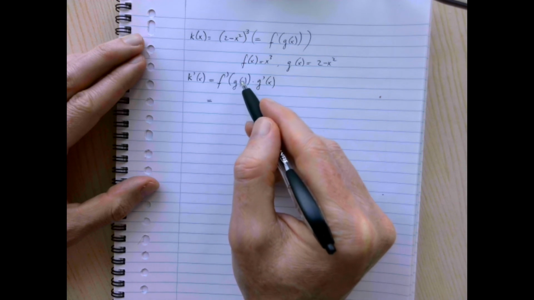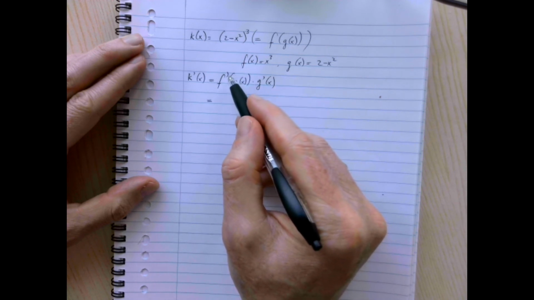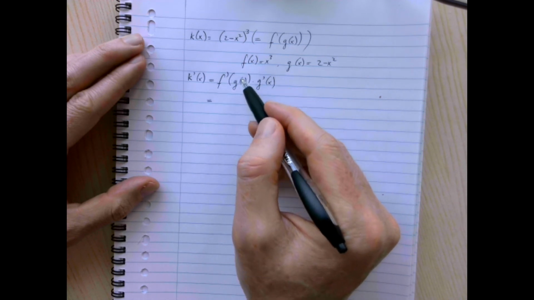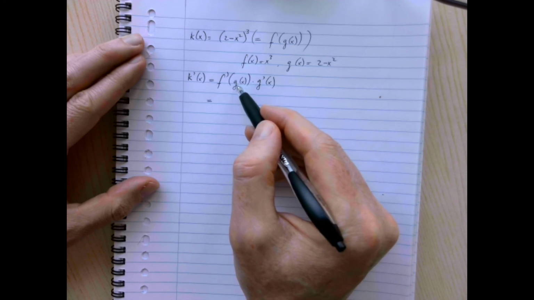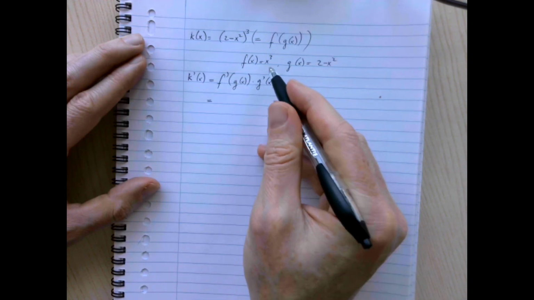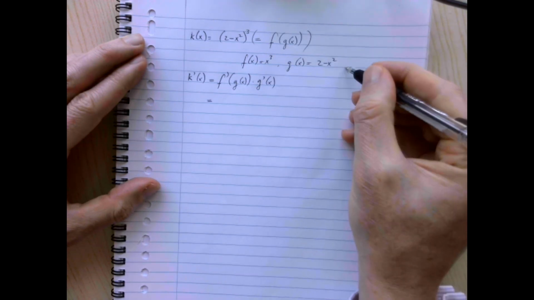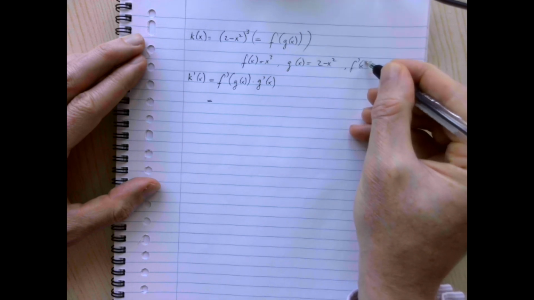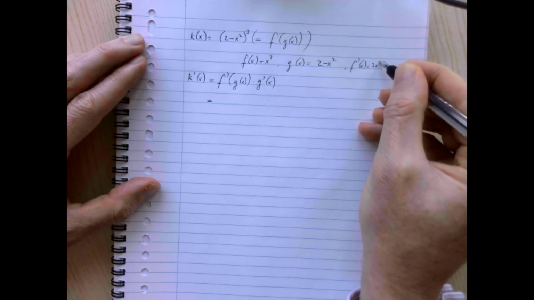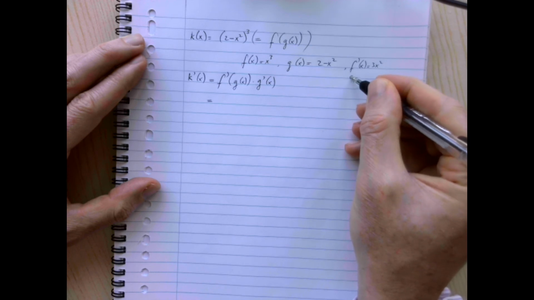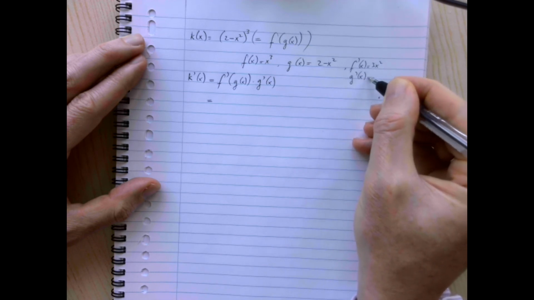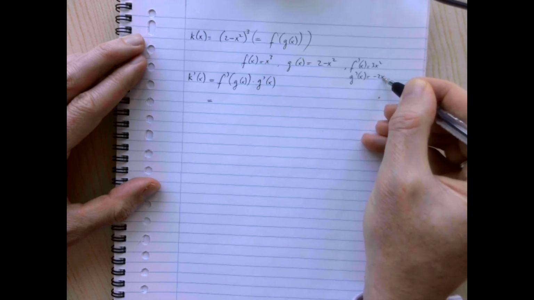Here we are actually not interested in f evaluated at x, but f evaluated at g of x. So instead of having, write it here, f prime of x would be 3 times x squared, and g prime of x equals minus 2x.